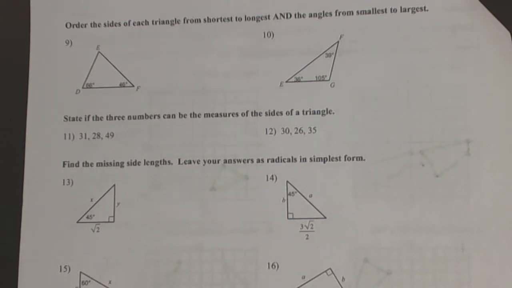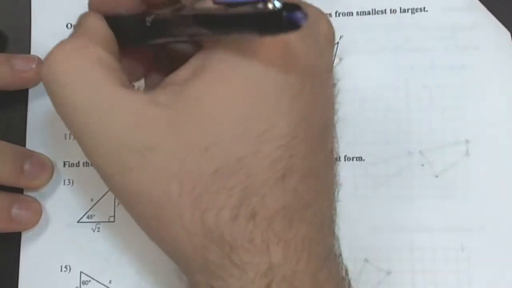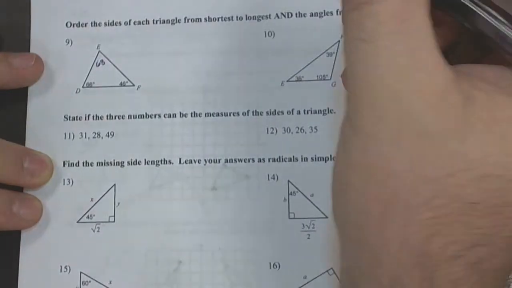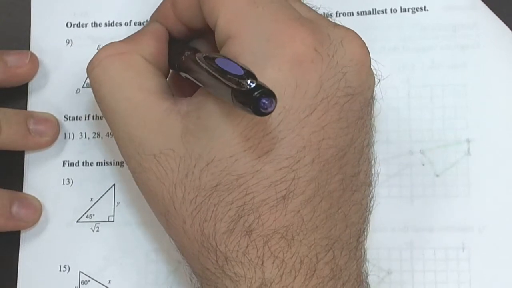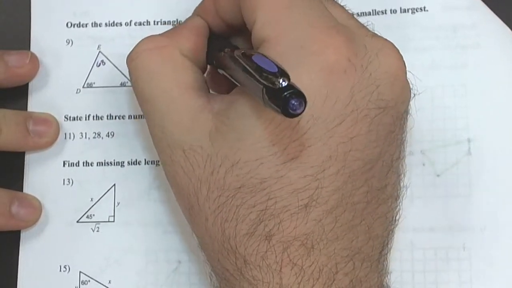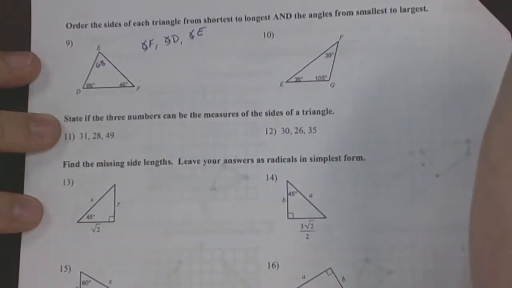So, first up, number 9 talks about the order of the sides of the triangle, as well as the order of the angles from smallest to largest. Real easily, remember all of the interior angles of a triangle need to equal 180. So working that out, you end up with 68 degrees up here for angle E, which means angle F is the smallest. Then we go angle D, and then angle E. So there's the order of the angles from smallest to largest.